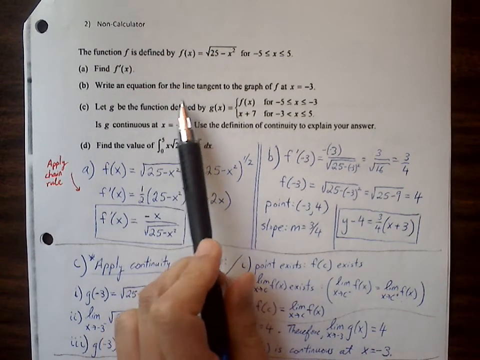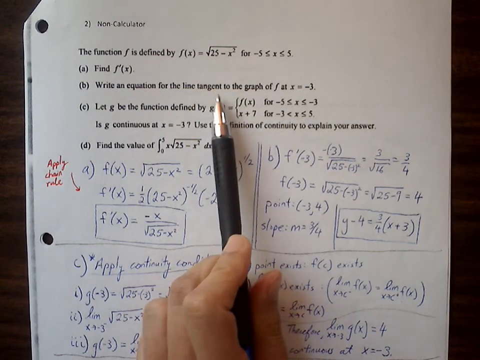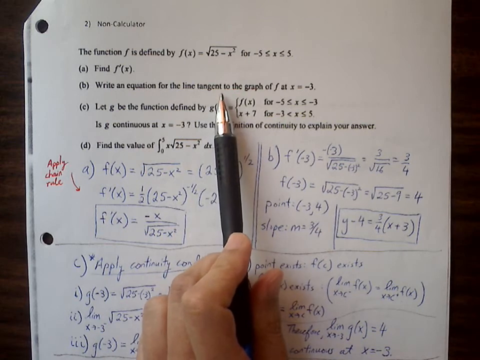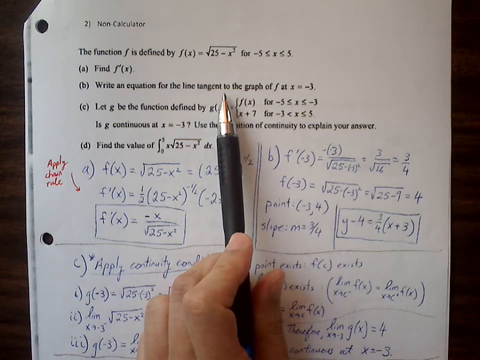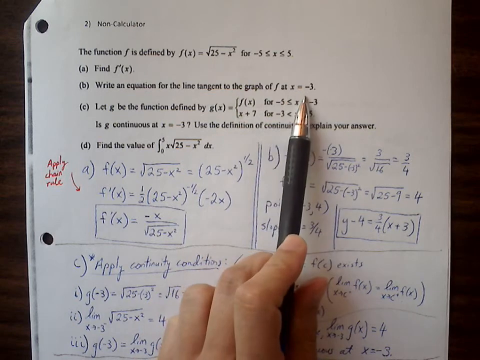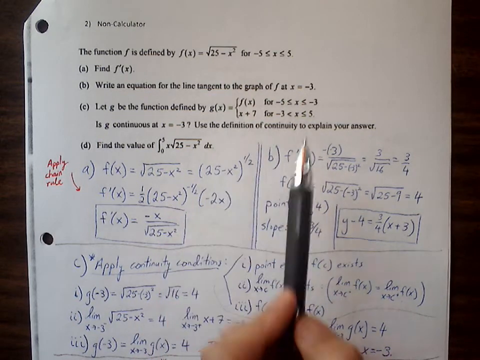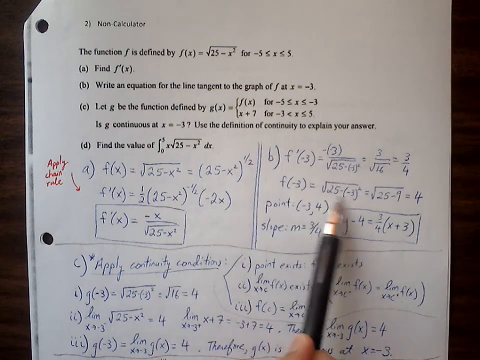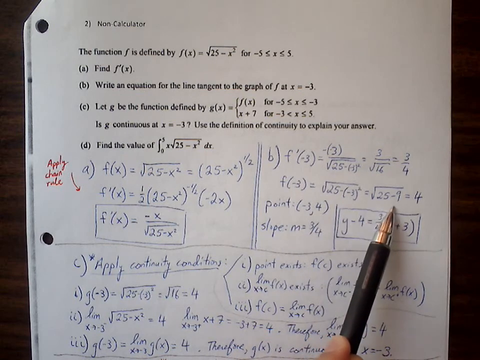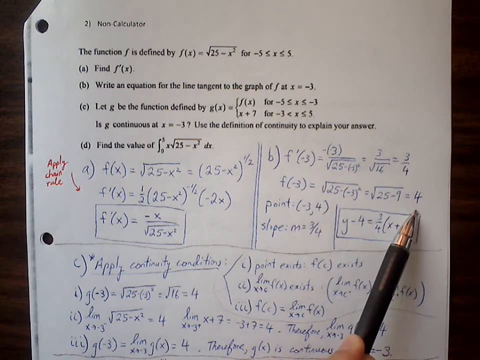Okay, part B, write an equation of the line tangent. So for a tangent line, we're going to need an ordered pair and we need a slope. For the ordered pair, we can plug -3 into the original function, and that will give us root 25 minus 9, which is root 16, which is 4.